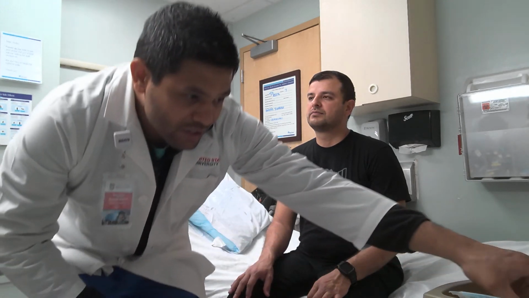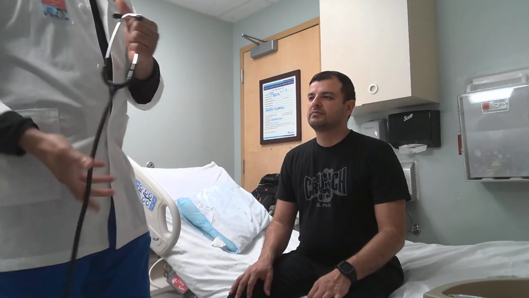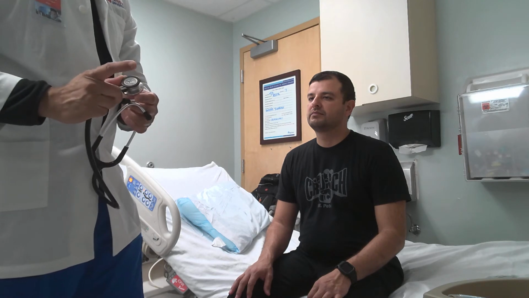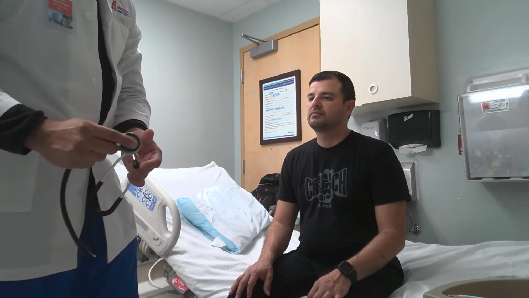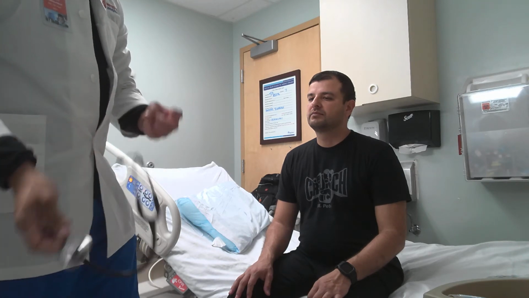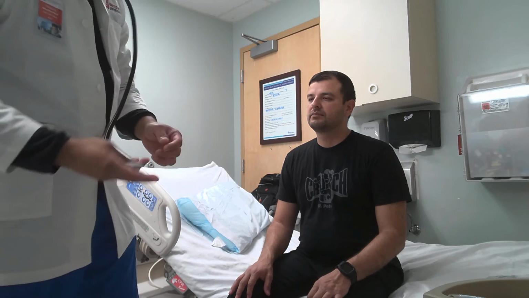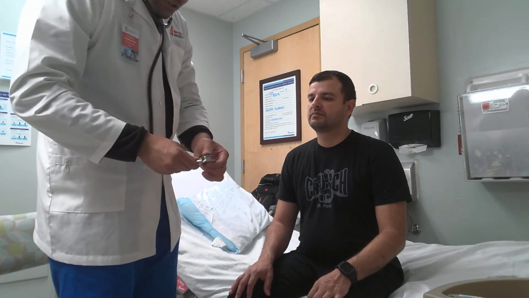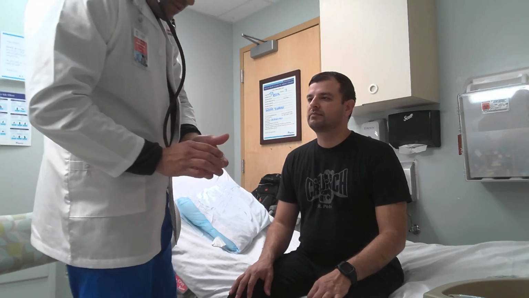For that, we're going to use our stethoscope. To hear the high pitch sound, we use the diaphragm, and for low pitch sound we use the bell. So I'm going to use both the diaphragm as well as the bell for this one.